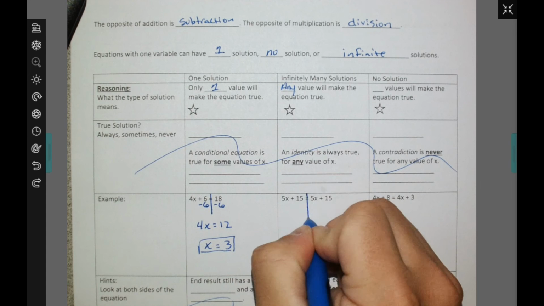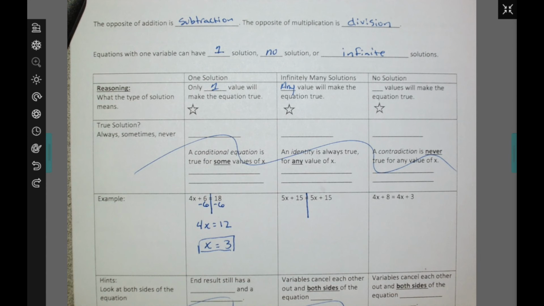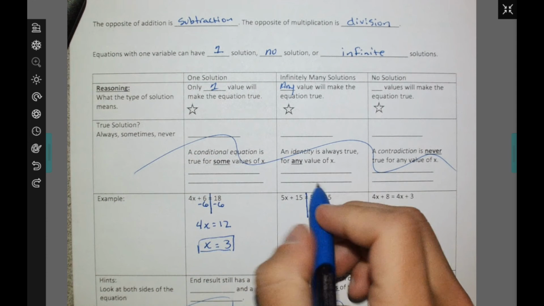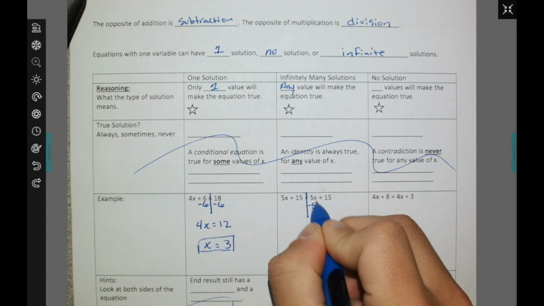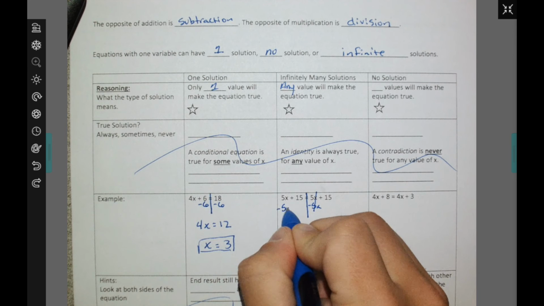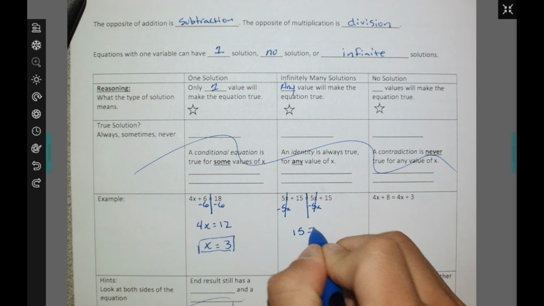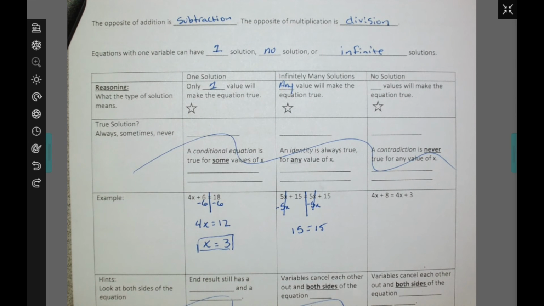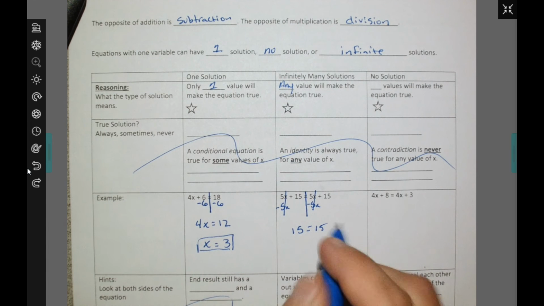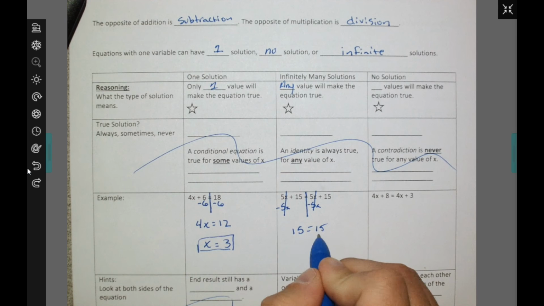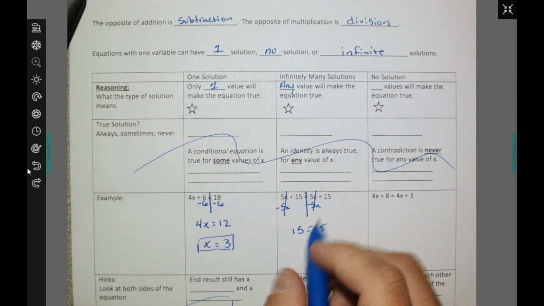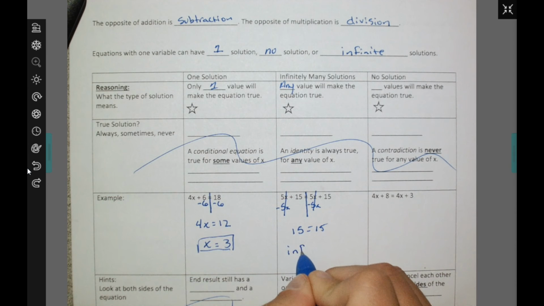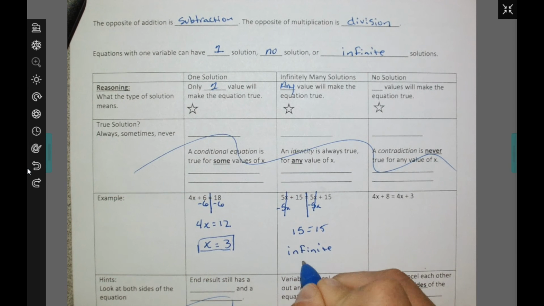So I'm going to go ahead and skip the second row again. On this one, we split it left-right. I have x's on each side, so I need to get them to one side first. So I'm going to subtract 5x from the right and 5x from the left, and we are left with 15 equaling 15. When the letters go away, you have alarms going off in your head. You say, okay, we do not have x equaling a number. We just have 2 numbers there. If it is a true statement, so in this case 15 equals 15, we say yes, we have infinite solutions.